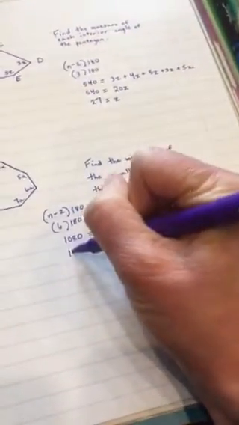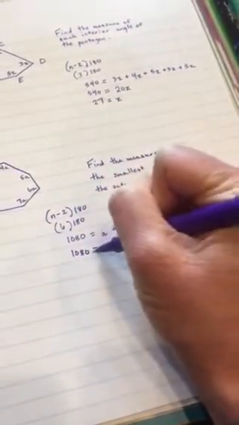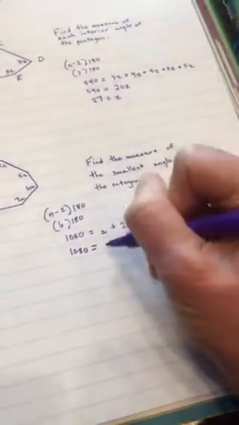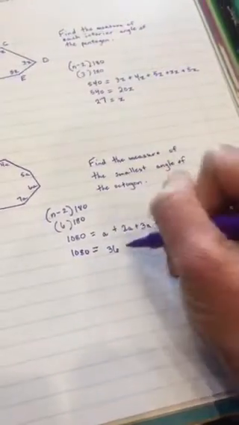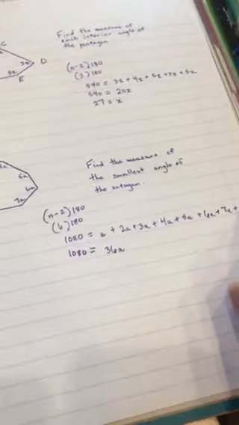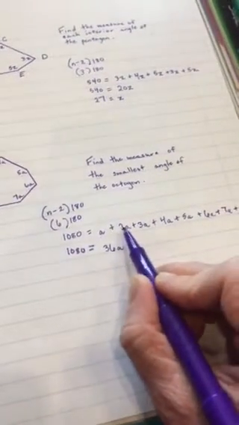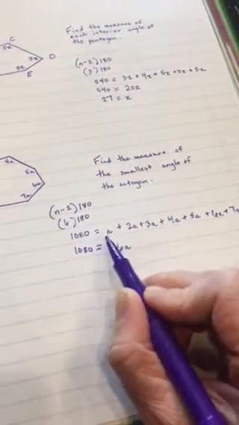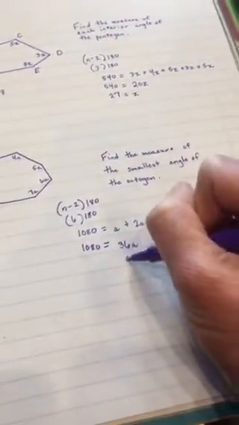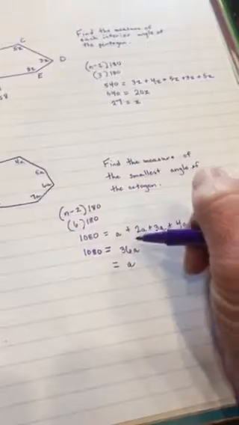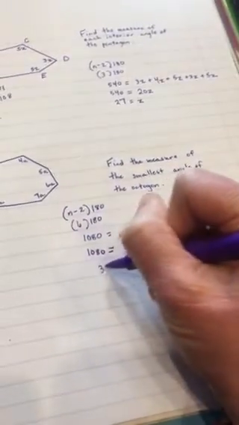Now, I have 1080 on this side, and I need to simplify. All of those added up equal 36A. Let me double check that really quickly. That would be 15, 21, 26, 30, 33, 35, 36. Remember, this is a 1A, so 36A. Now I need to divide 1080 by 36 to get A alone, and that's going to be 30.